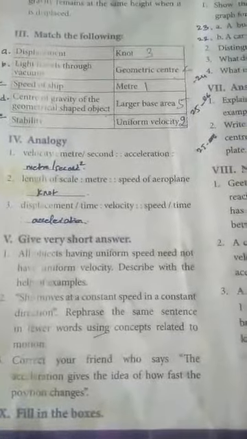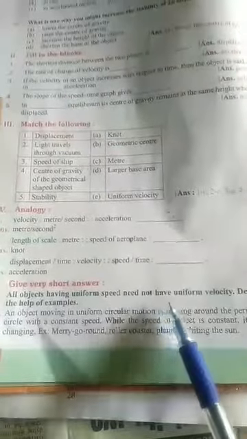Now the very short answers, room letter 5. The fifth one: all objects having uniform speed need not have uniform velocity. Describe with the help of examples. All objects having uniform speed need not have uniform velocity.